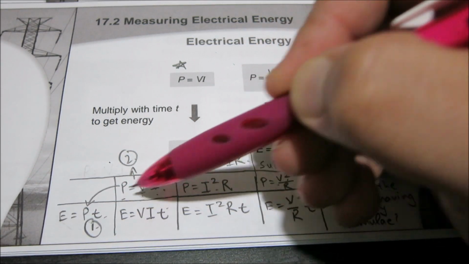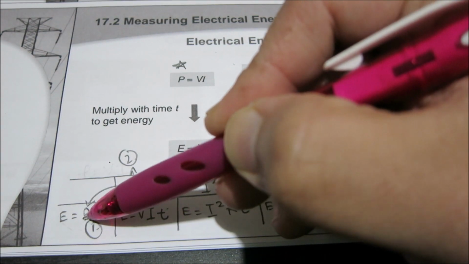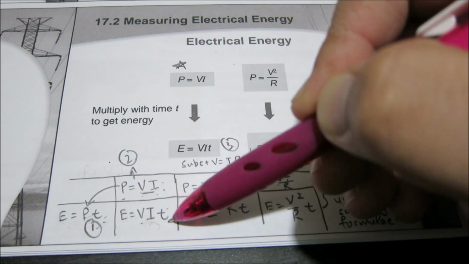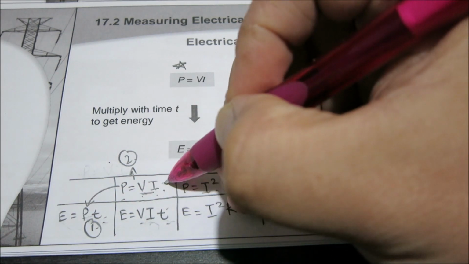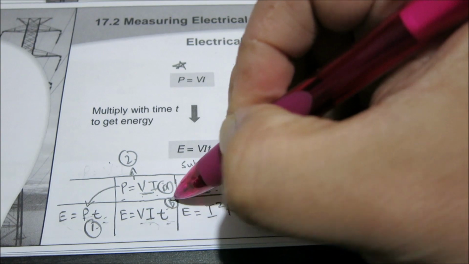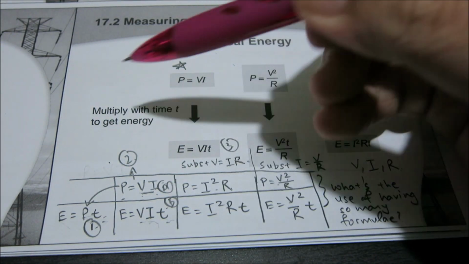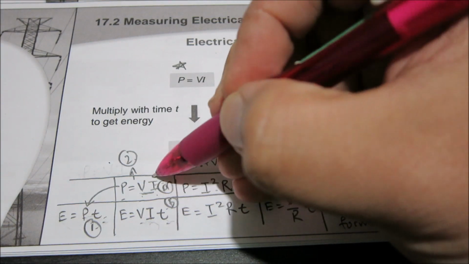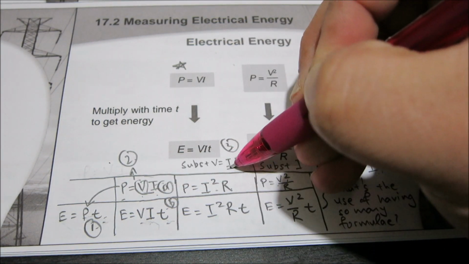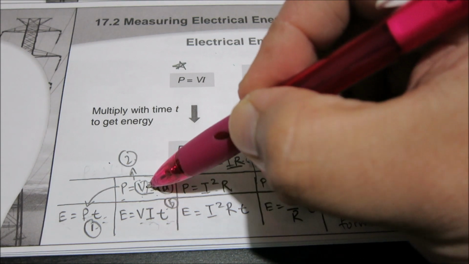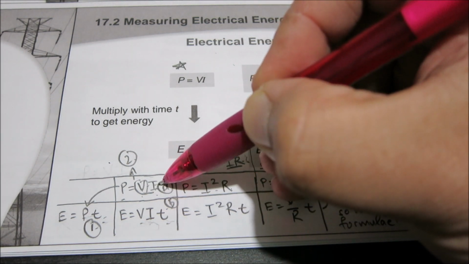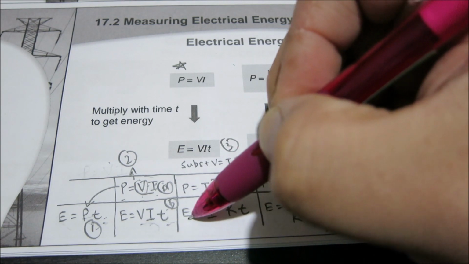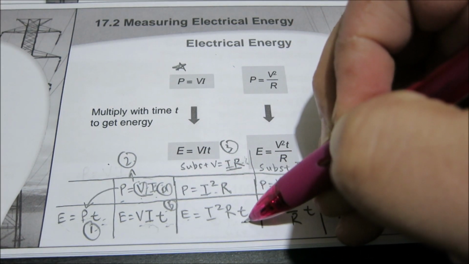I substitute P equals VI into this formula, then I just get VIT. Power is VI, so VI times T. E equals VIT. So these are the first 2 formulas, formula A and formula B, that you have to remember. Now, from here, I can substitute V equals IR and replace V here with IR. Then I just have IR multiplied by I, which becomes I squared R. For the energy formula, just multiply by time.